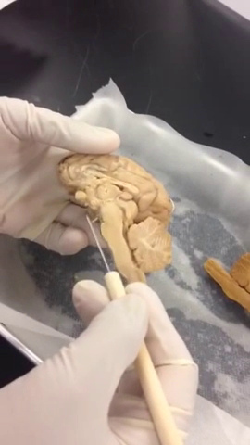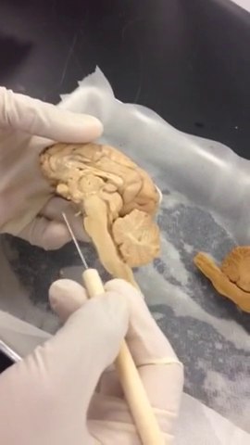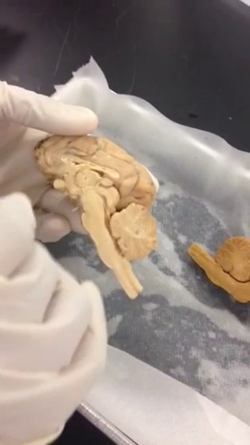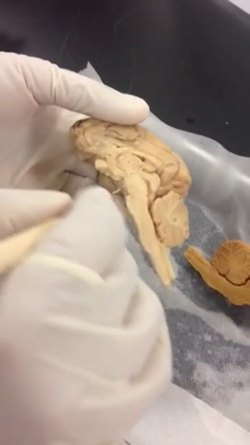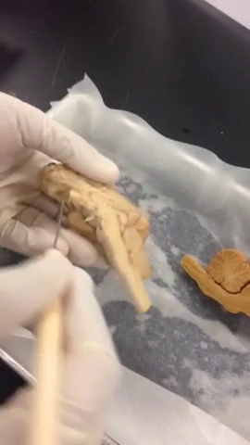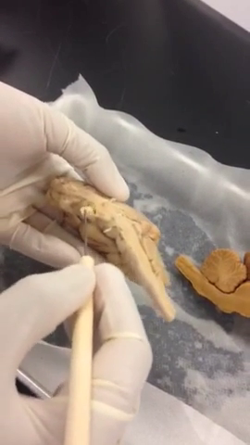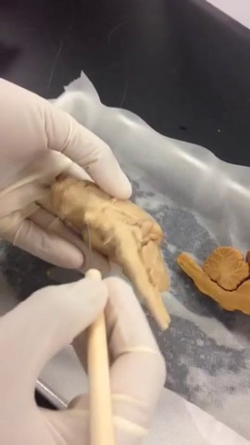So the infundibulum is used to hang the pituitary gland from here. So your pituitary gland, it's not here in this specimen. If it were there, it will be here. Okay. So what you see here is your optic nerve actually.